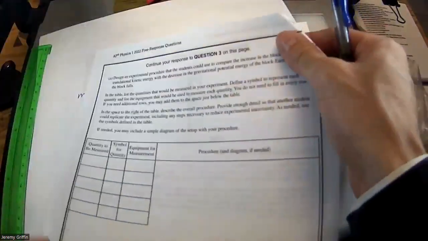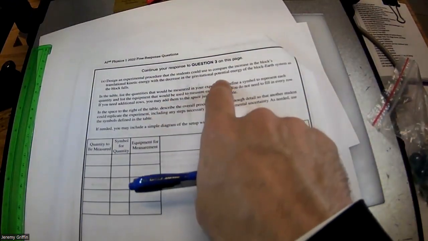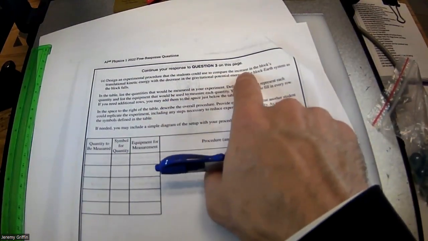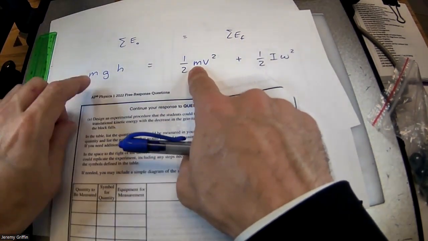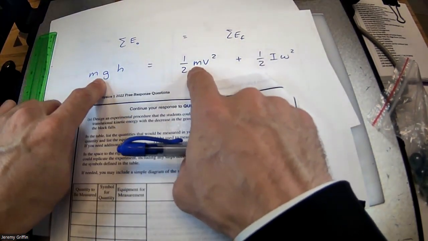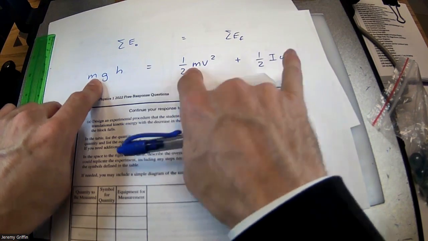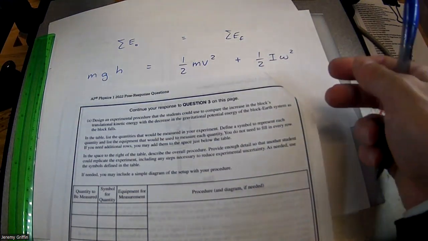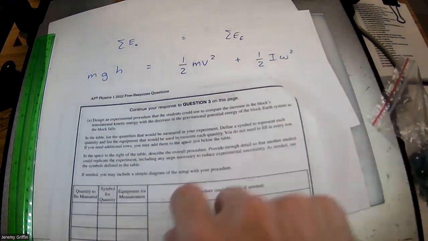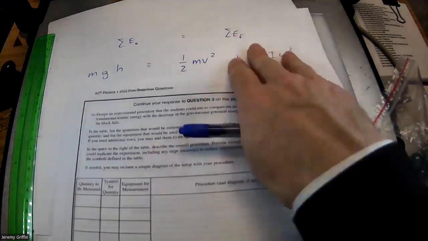You guys got to design an experiment. Two tests. Okay, we're comparing the block's increase in kinetic energy to its decrease in gravitational potential energy. Now, obviously, those are not going to equate because they're forgetting about this. But there's a way to measure it to test that. And they're going to find out, right? So, what are we measuring, and how are we measuring it?